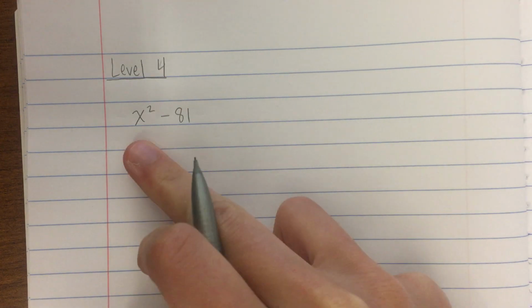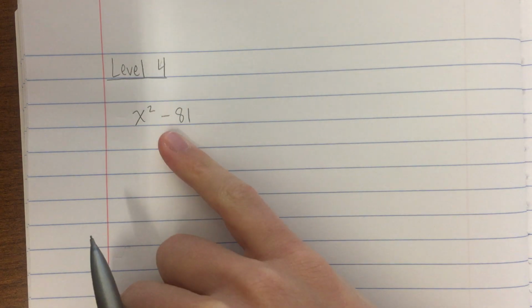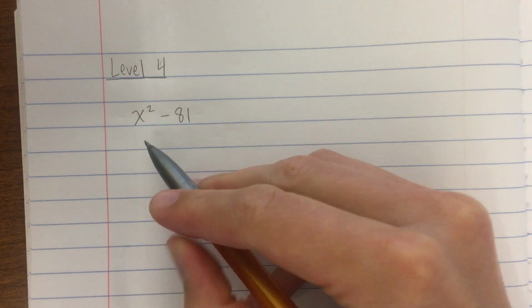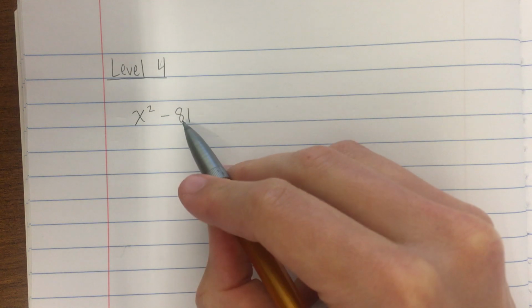And you might be saying, now, wait a second. You told me we were doing trinomials, 3 terms. And I want you to imagine this as a trinomial. Here's the trinomial I want you to imagine this as. So this is x squared minus 81. I want you to think like, oh, what's missing here?